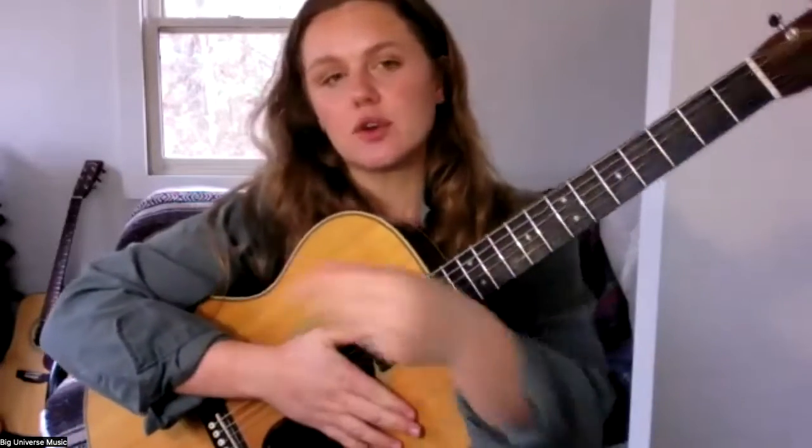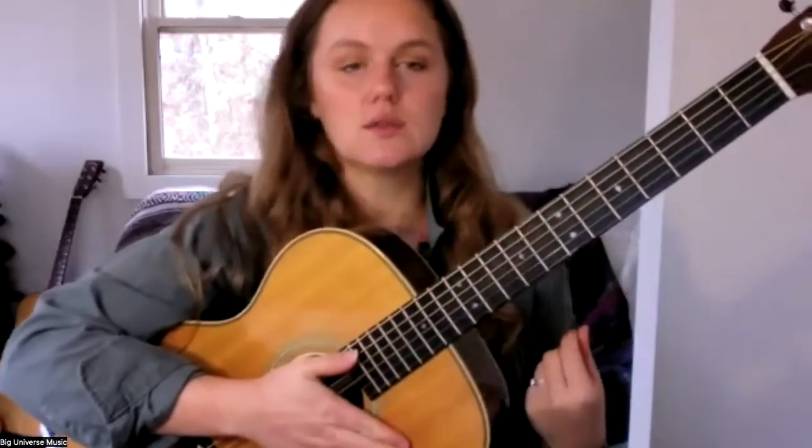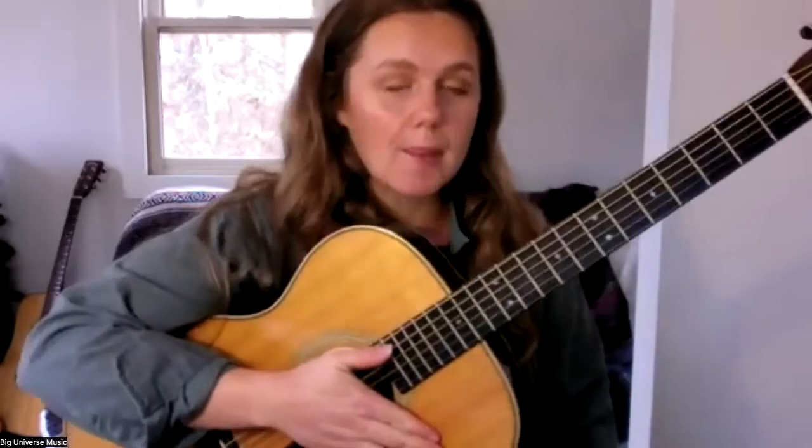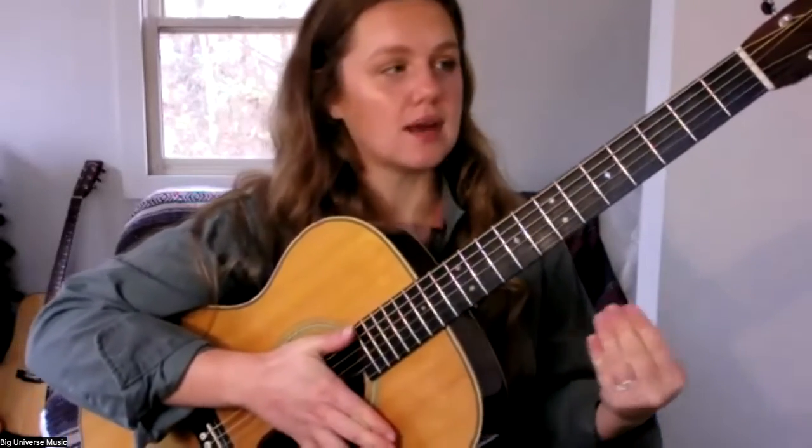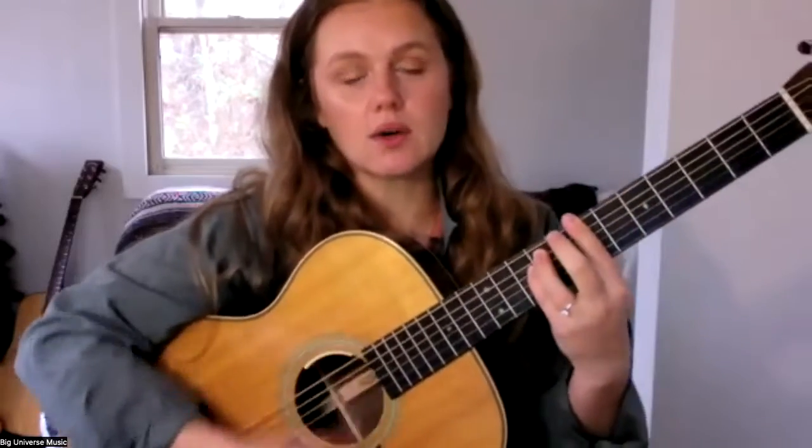Instead of adding extra notes, we're going to take away some notes and use something called a power chord. A power chord is a 2-note chord, and it is a shape that's pretty useful, especially if you're just starting guitar and you really want to hang in a jam, but you don't have all those fancy chord shapes down yet. You can just play with power chords.